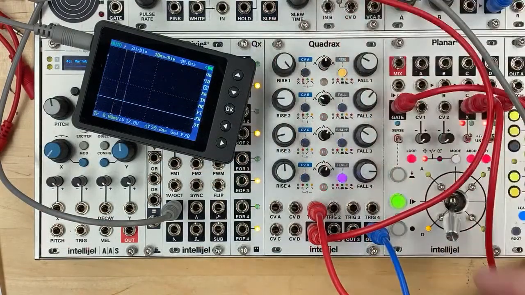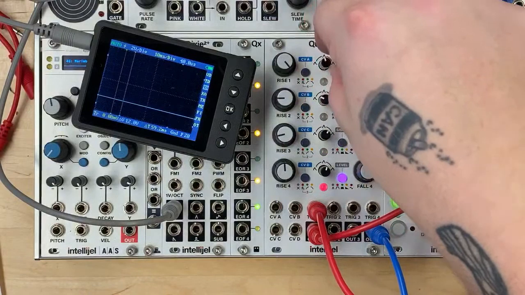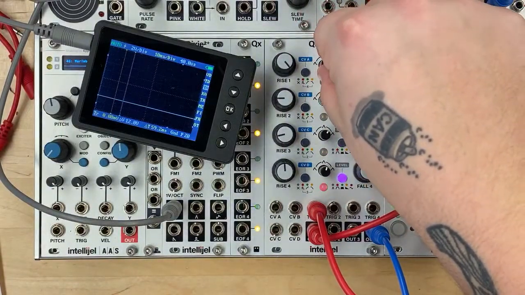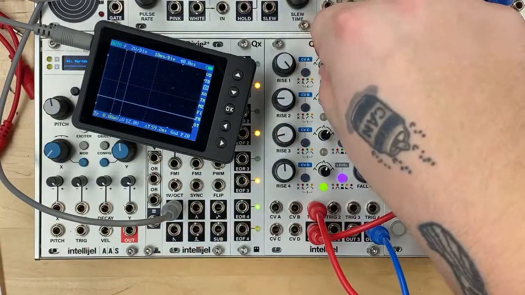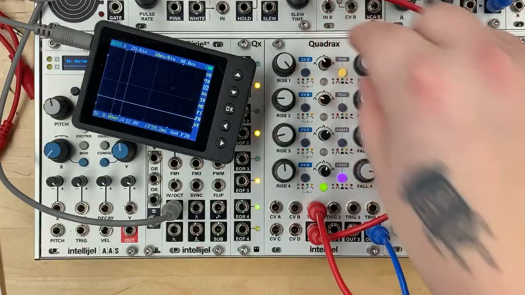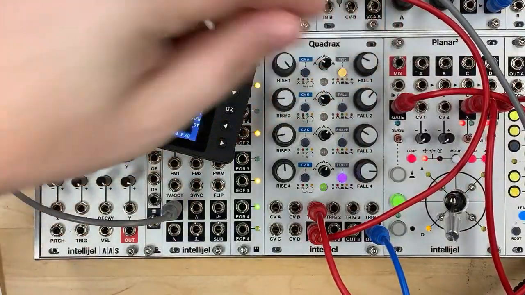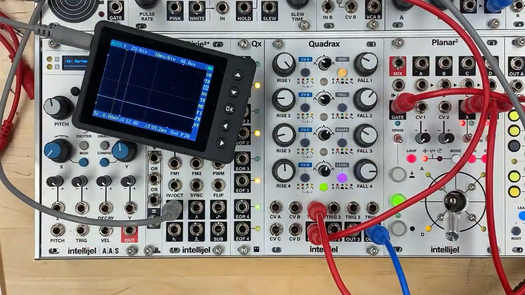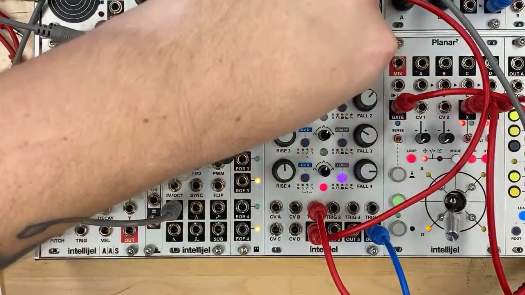So in the old one, moving the shape would both morph the LFO type in the burst mode and change the ramp. And so on this, if you moved it anywhere on the left half of the pot, it would be a ramp down, I believe. So it would start at full attack and then ramp down. And then this would determine the shape.